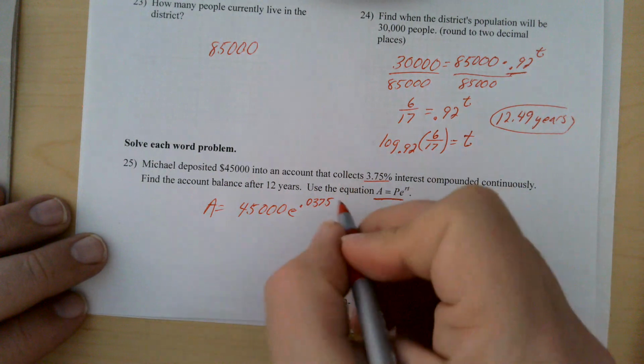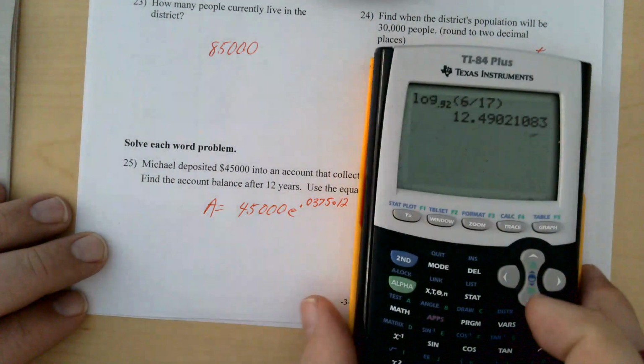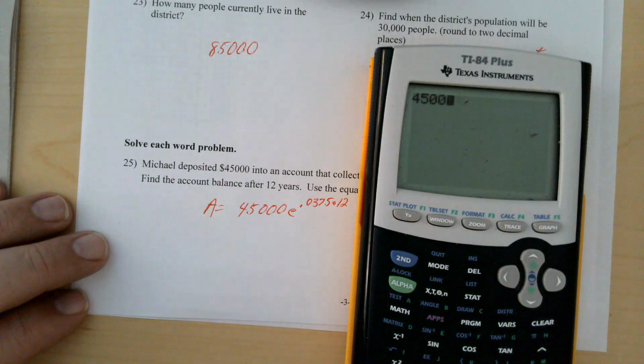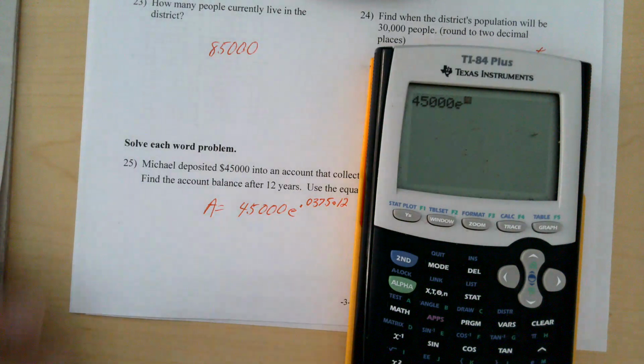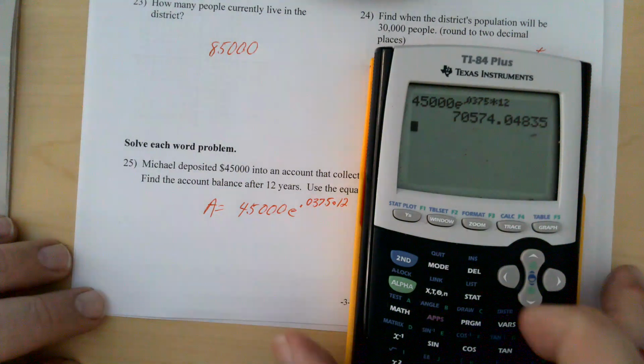And then I take this decimal and I multiply by the number of years. Okay, the calculator does the work for us. We hit 45,000, second ln. There's our E. That's our base E. I raise it to the 0.0375 times 12. And we round to the nearest penny.